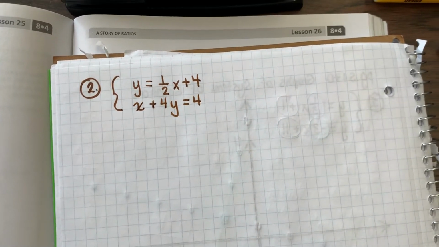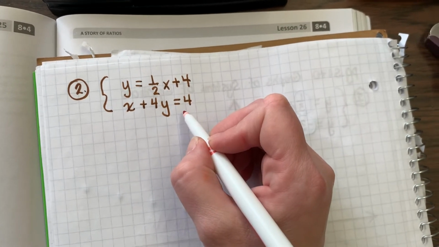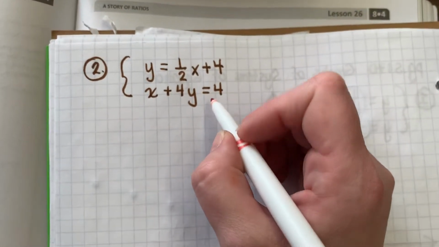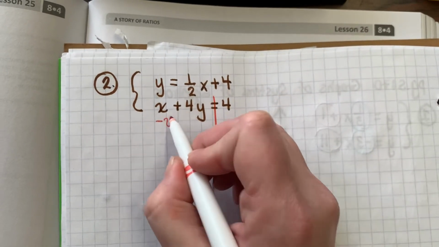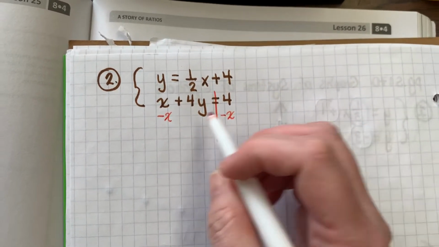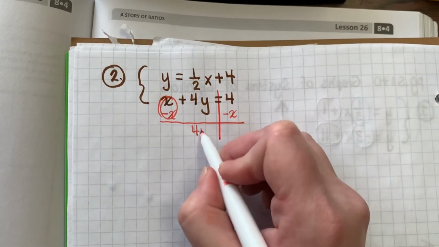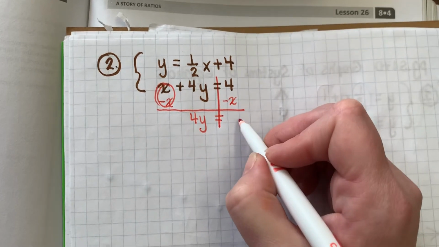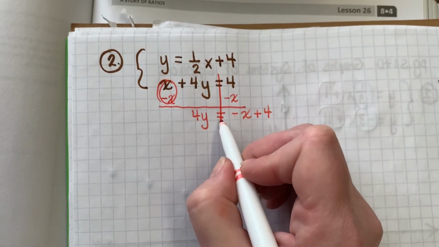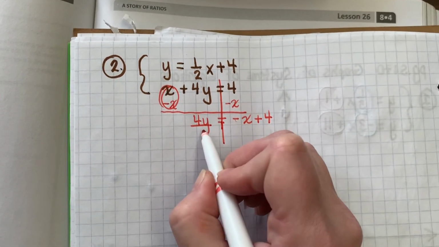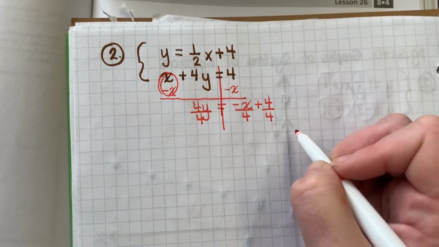So I noticed right away that my second equation is not in slope-intercept form. It's in standard form. So I need to change it to slope-intercept form. Step 1 is subtract the x from both sides. I have x minus x, which is 0. So I get 4y equals negative x plus 4. Step 2 is to divide by the coefficient of y, which is 4. Each term is divided by 4.